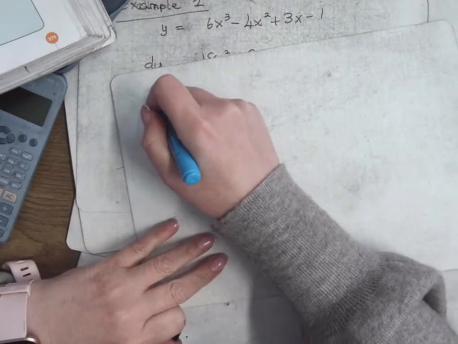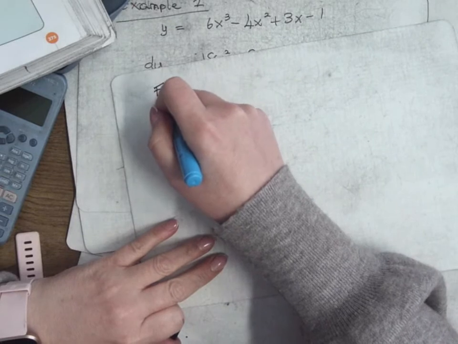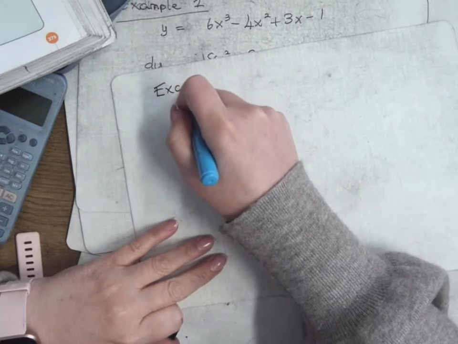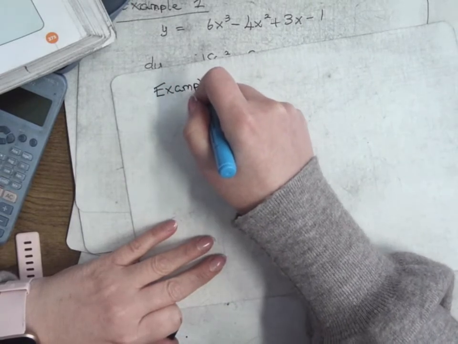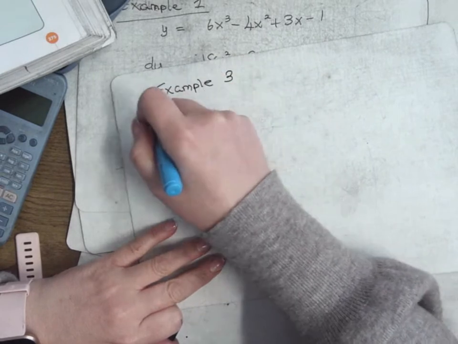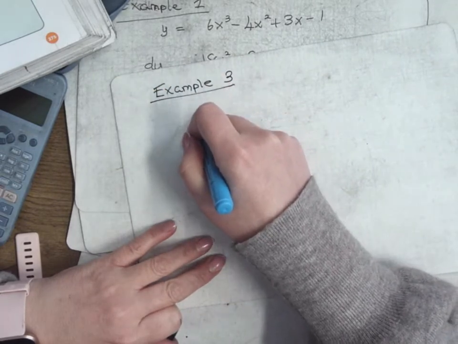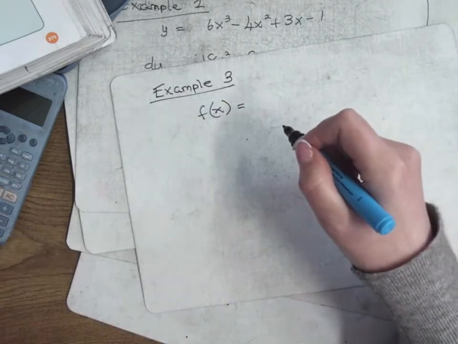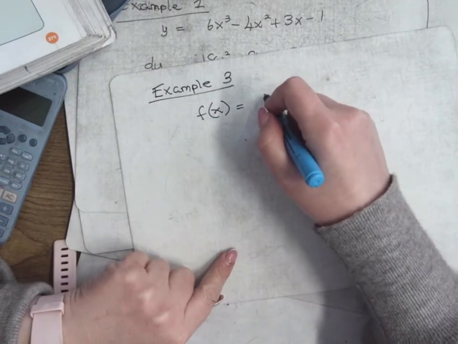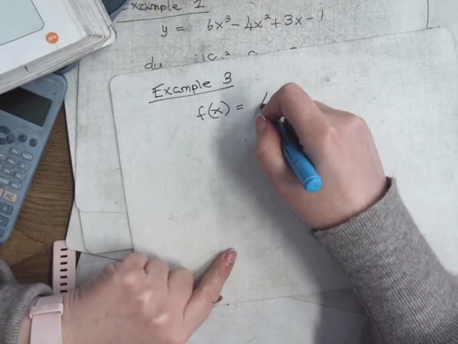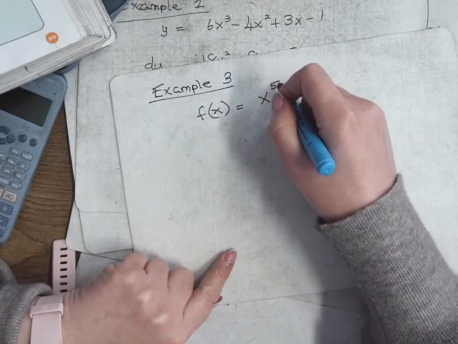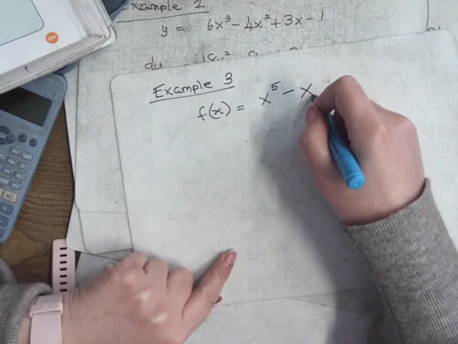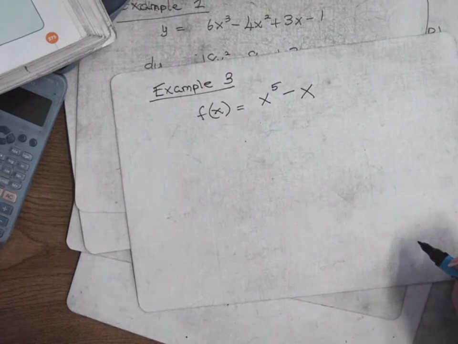Sometimes they call it f of x equals. So they might tell you f of x is equal to x to the power of 5 minus x.